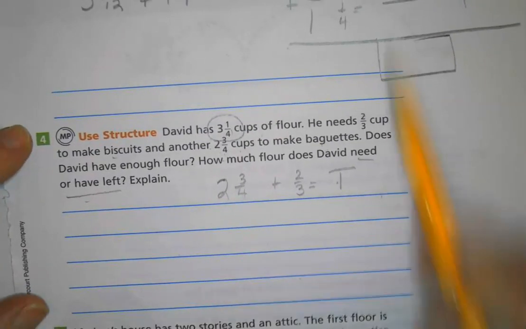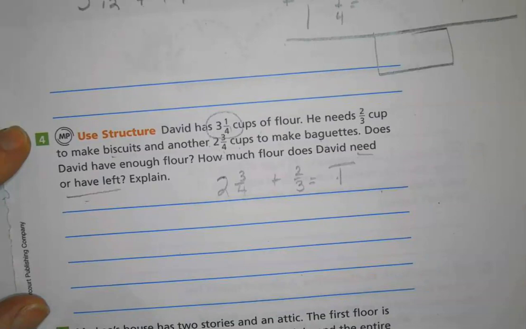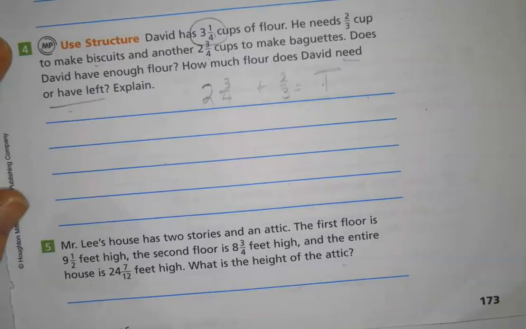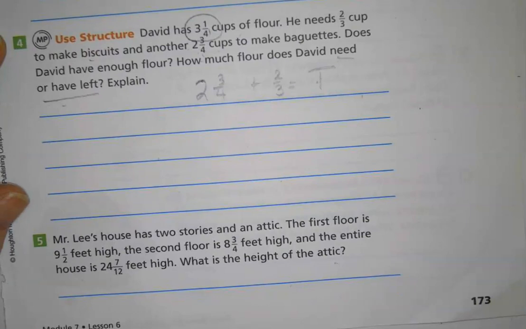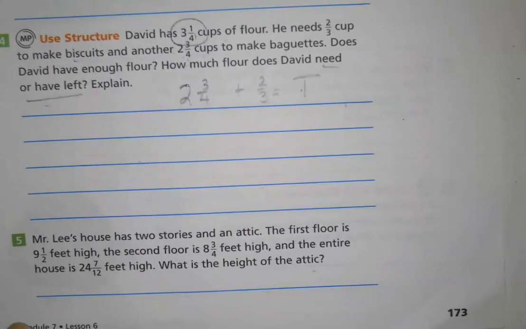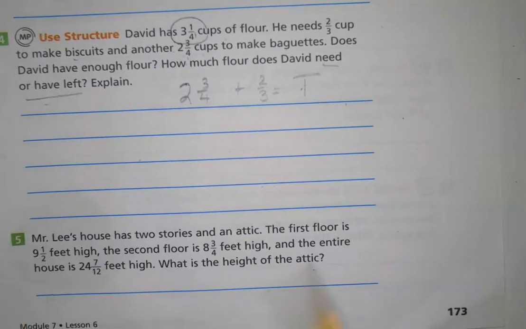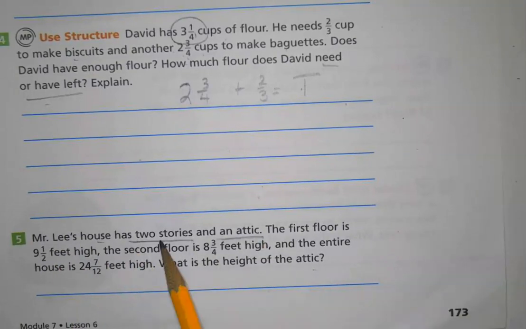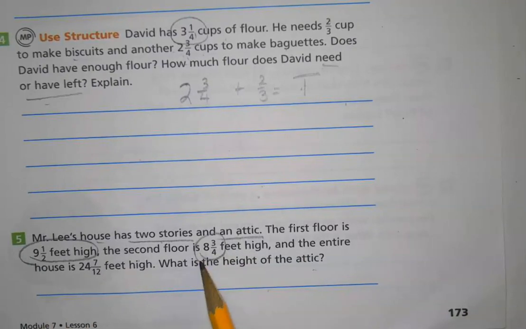Okay, you're going to solve those problems 2, 3, 4, and 5. And I want to look at 5 because it has more than 2 parts to this problem. Sometimes you can have more than 2 parts that add up for a total. In this problem, we have a house that has 2 stories and an attic. So that's 3 different floors. The first floor is 9 1/2 feet high. The second is 8 3/4 feet high. And then we know that the entire house is 24 7/12 feet high. What is the height of the attic?